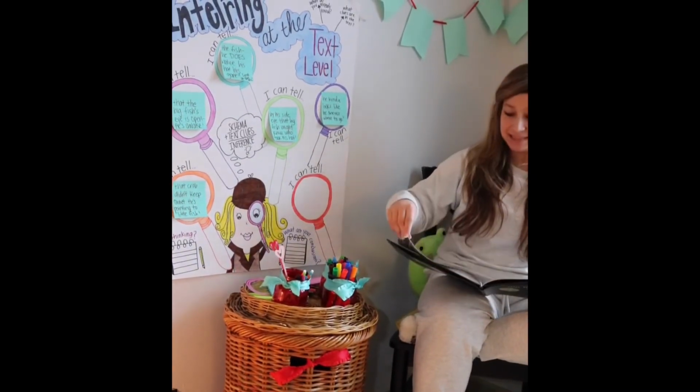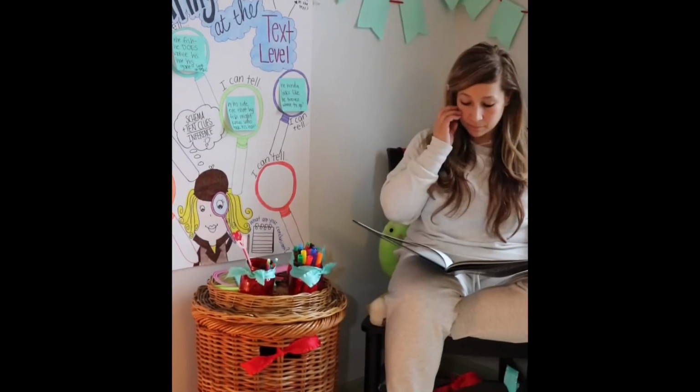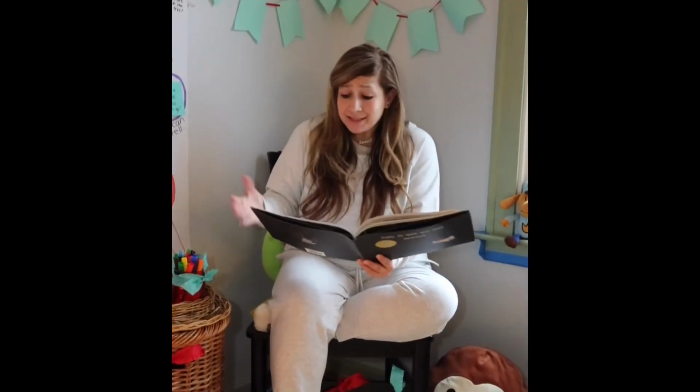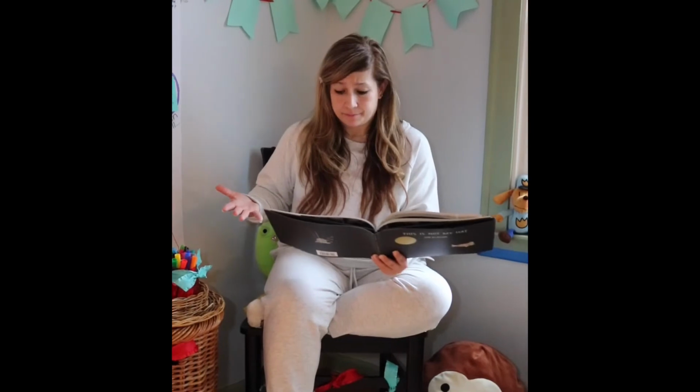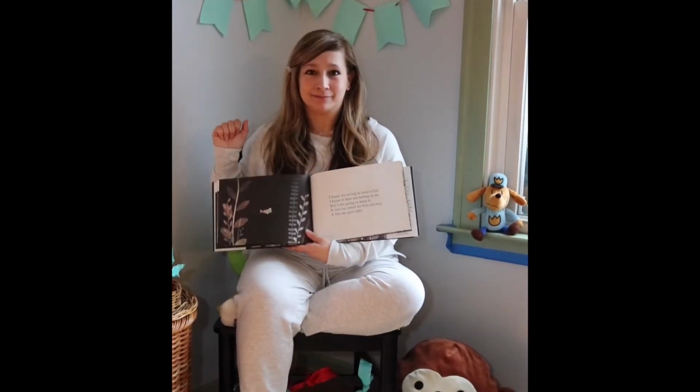Let's see what happens. Eee! I'm so worried for little fish. You know, I know it's wrong to steal a hat. I know the hat does not belong to me, but I'm going to keep it. It was too small for him anyway. It fits me just right.